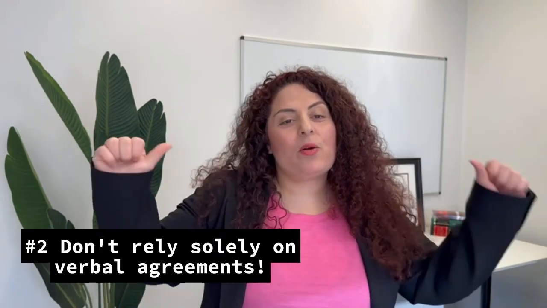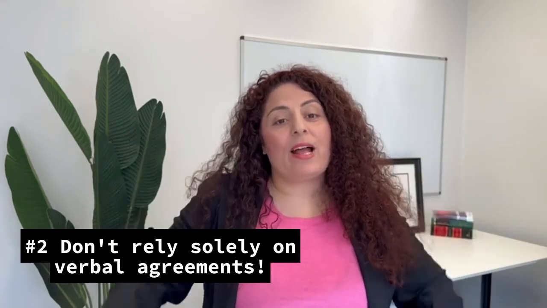Number 2, don't rely solely on verbal agreements. While verbal agreements may be legally binding in some cases, it will still need to be decided by the court, and oral testimony will need to be heard, and the court will have to determine who is right and who is wrong as to the existence of the verbal agreement and so forth. Having written agreements significantly strengthens your position in litigation and also the avenue your legal team would take.